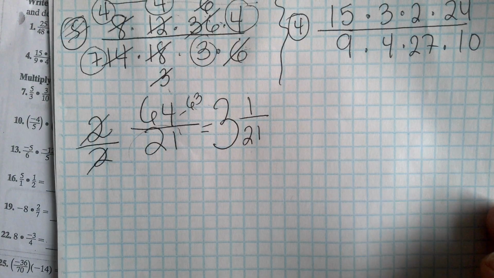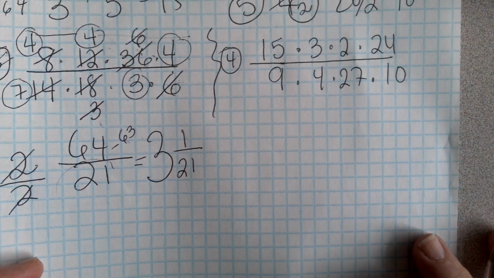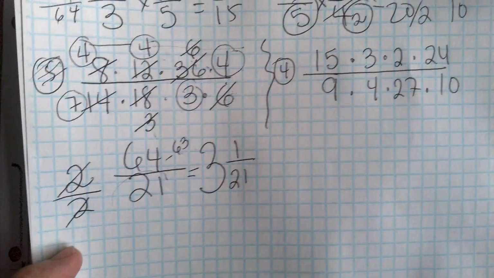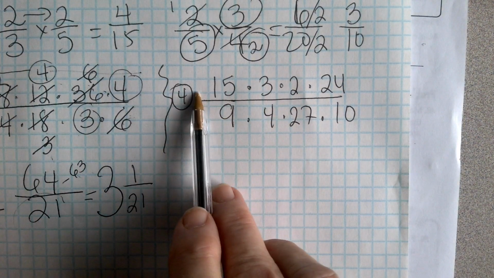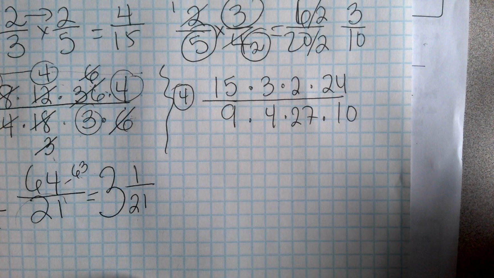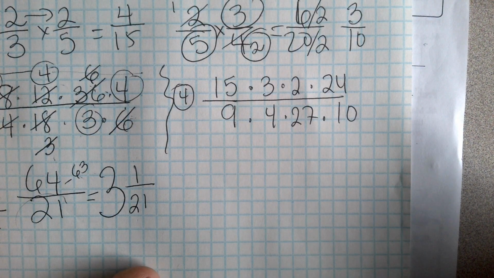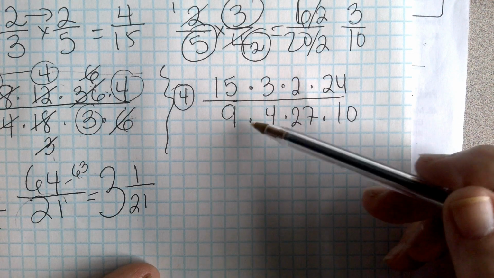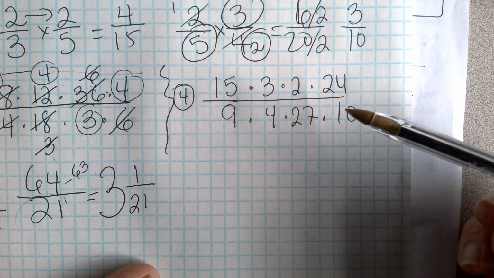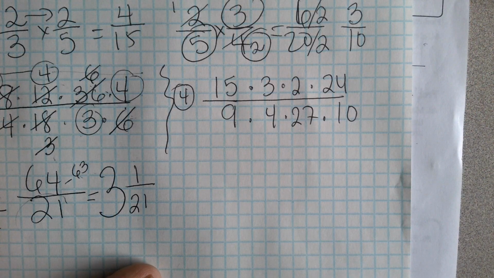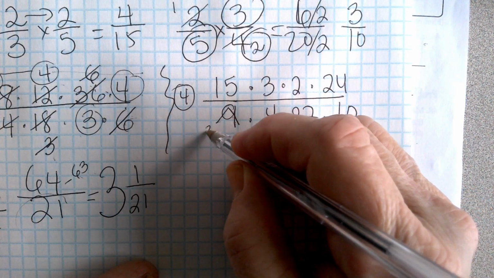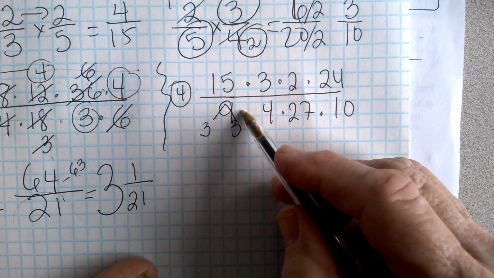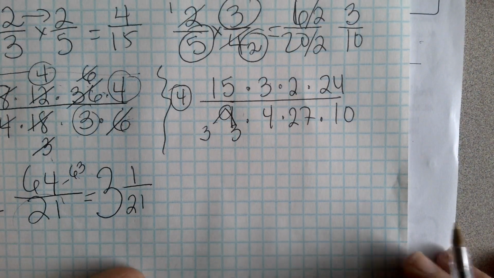So now I'm going to do it a second way on this number 4, and you can choose the method that you want to use. All right, so let's start up here. Who wants to tell me a number you can start with? 9. Well, 9. Is there a number on top that you could break down? Okay, and that's the method we want to use on this one. So we're going to use the breakdown method. So what 2 numbers make 9? 3 and 3. And kind of look ahead because I see a 3 there, and we'll cross them out in just a moment.